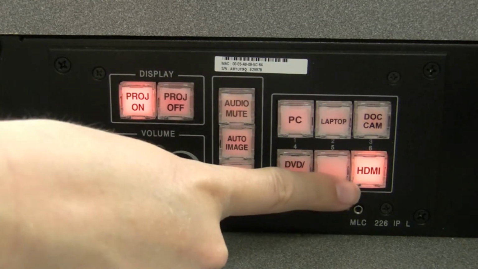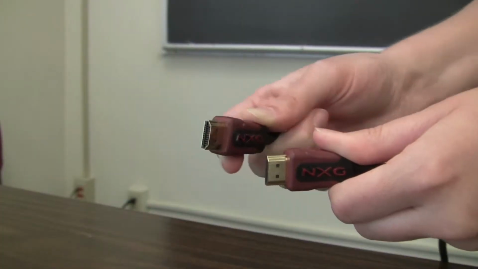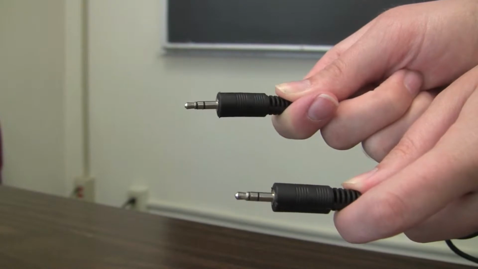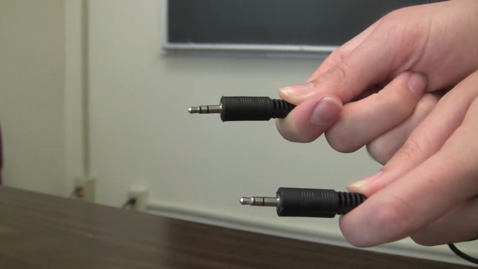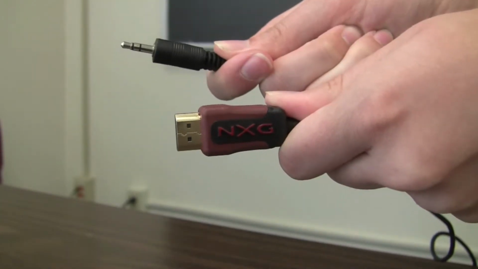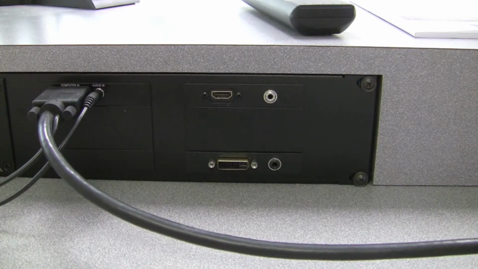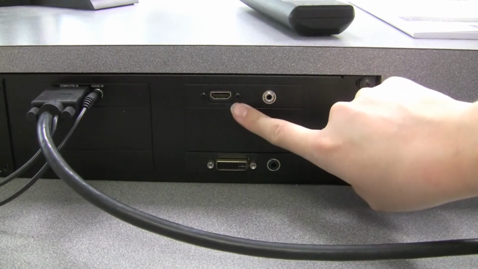The HDMI option is for connecting devices using an HDMI cable. Please note that in order to present audio with HDMI, an extra audio cable will be needed. These cables are not included with the media rack. The HDMI port can be located at the top right-hand corner of the media rack.